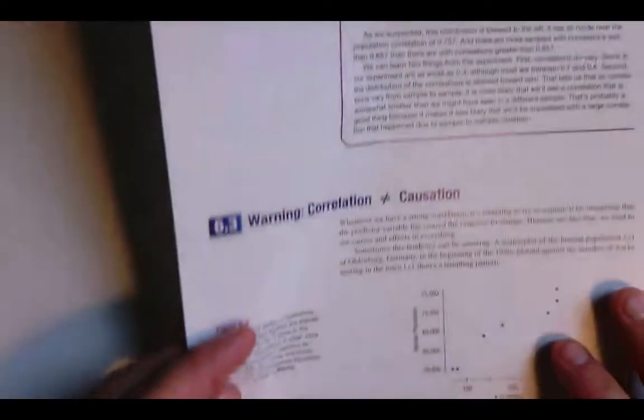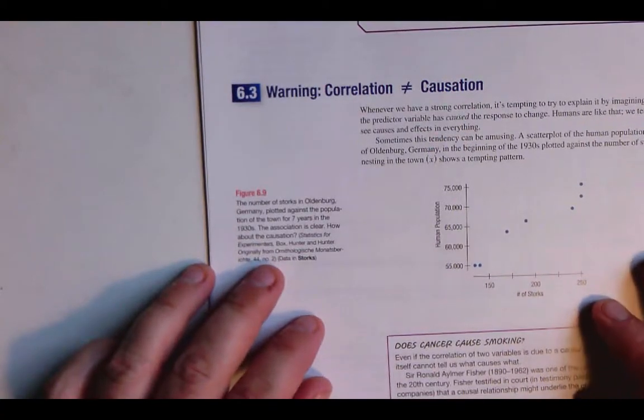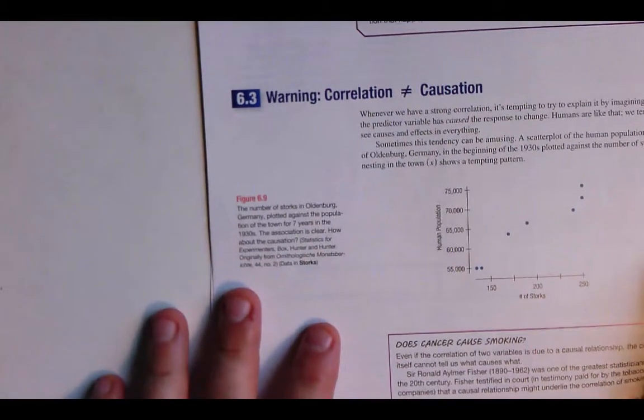Obviously, you've heard this before. We'll go beyond it a little bit in the course. Correlation does not imply causation, but it does give us some sense of associations. So we have to be careful. We have to be thinking about stuff.